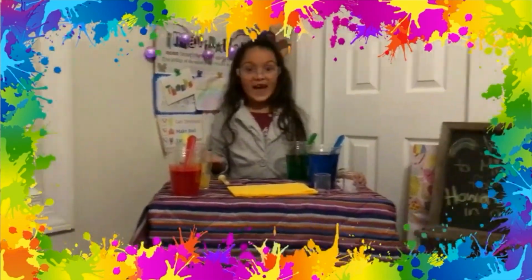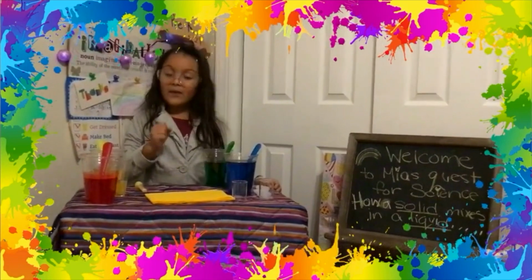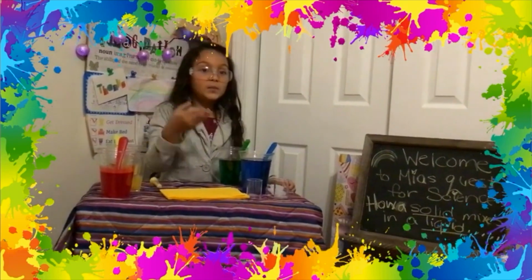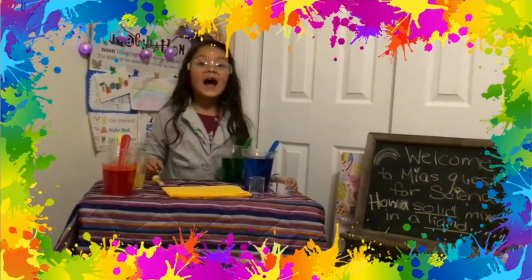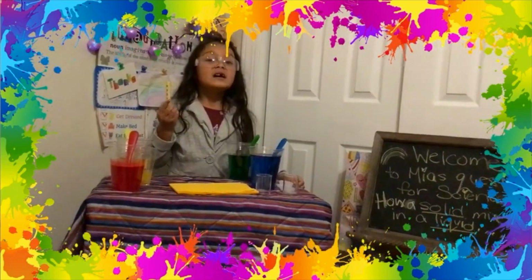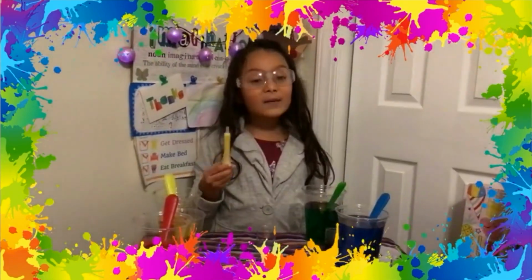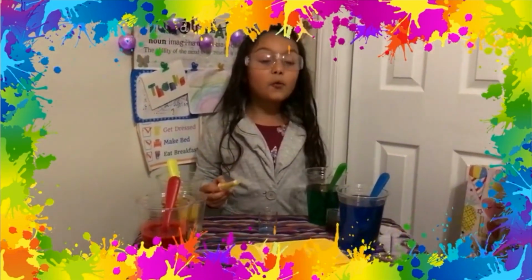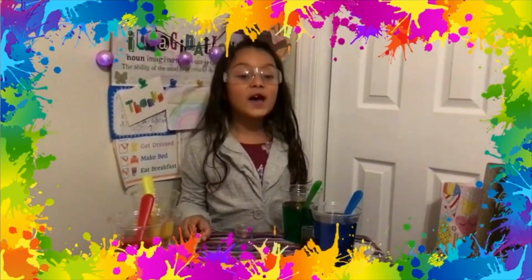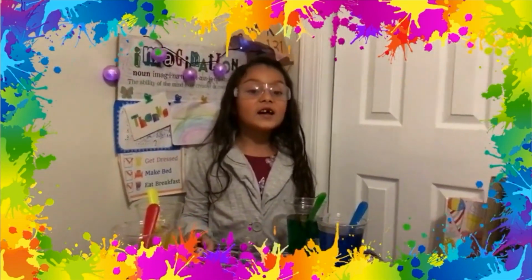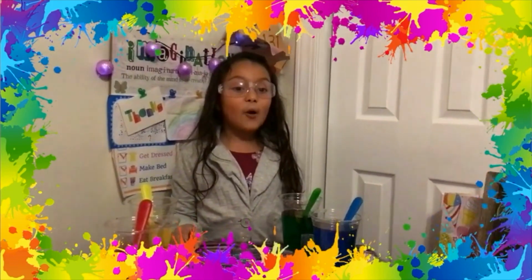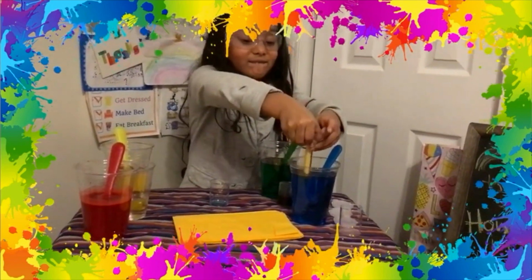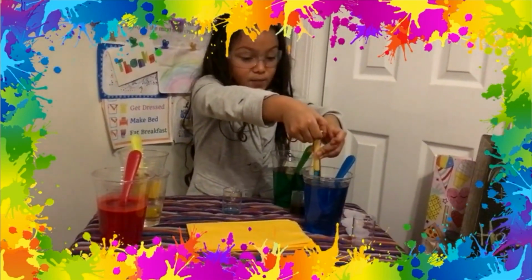Here we have yellow with 0 sugar, red with half a cup of sugar, green with 1 cup of sugar, and blue with 2 cups of sugar. I'm going to be using a syringe to collect 5 milliliters, which equals 1 teaspoon, of each color to create my rainbow. Here we go. So first, you get 5 milliliters of your blue.